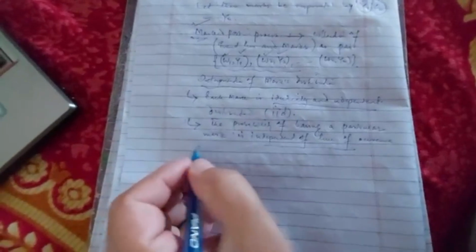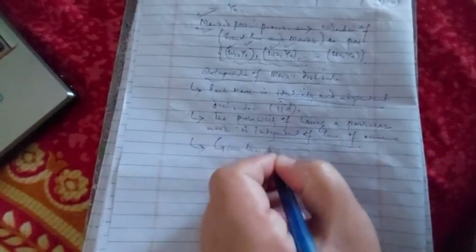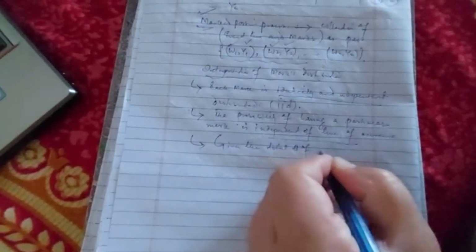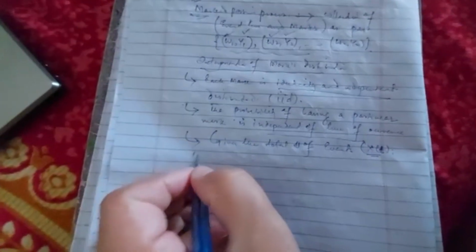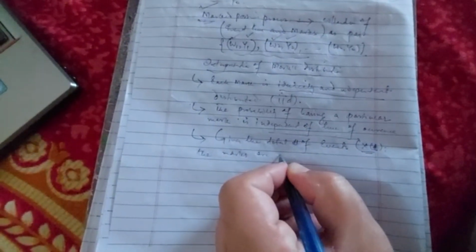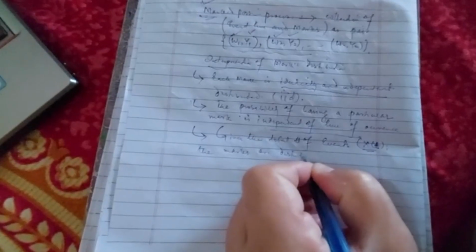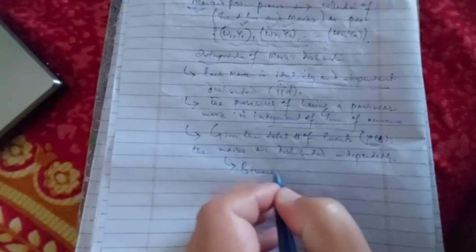And the other thing is that given the total number of events, which is denoted by x of t, the marks are distributed independently, and it follows the binomial distribution.